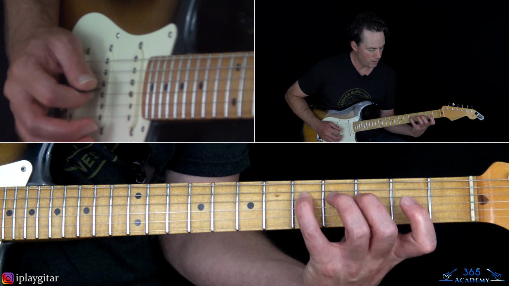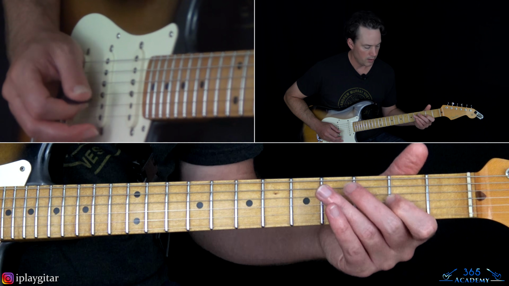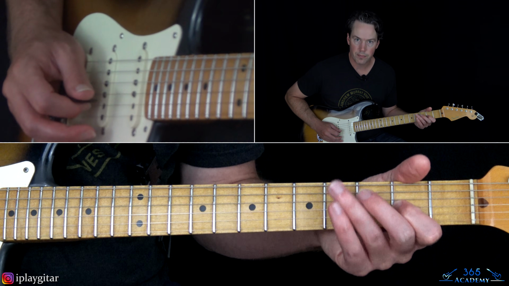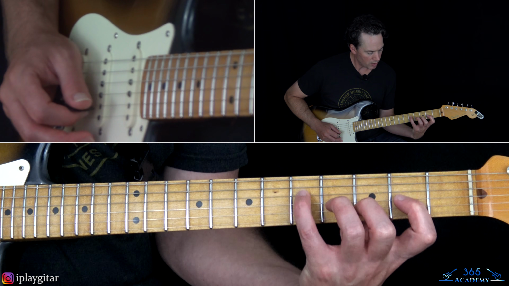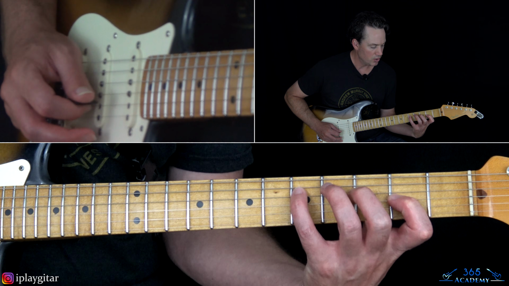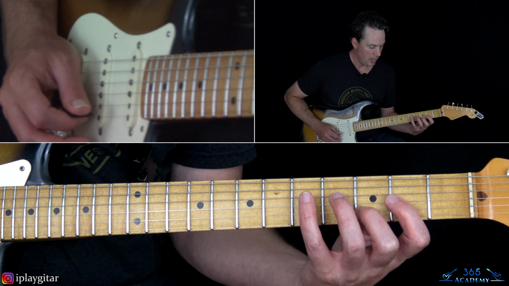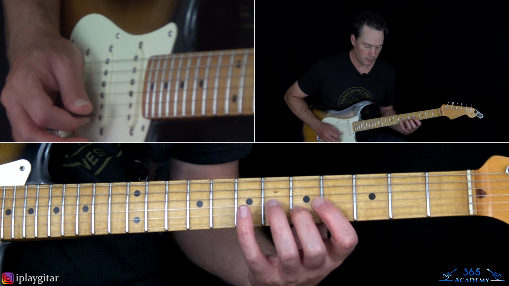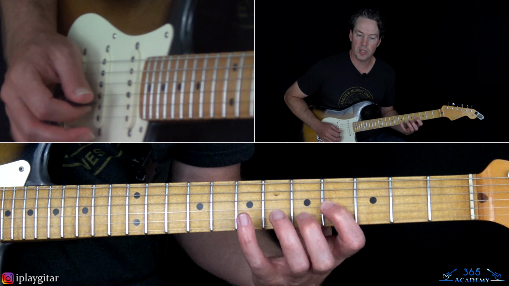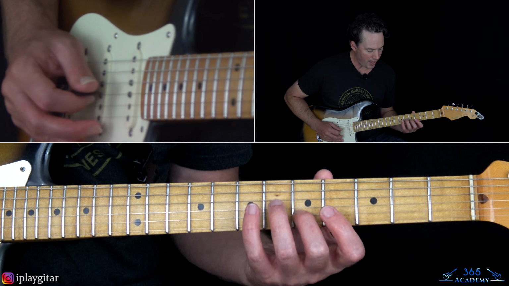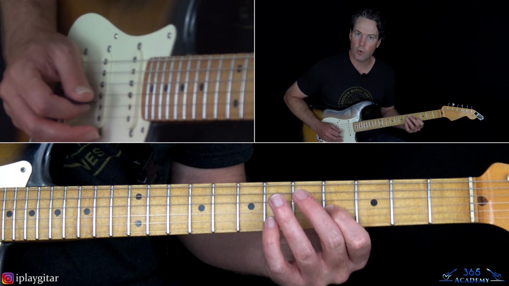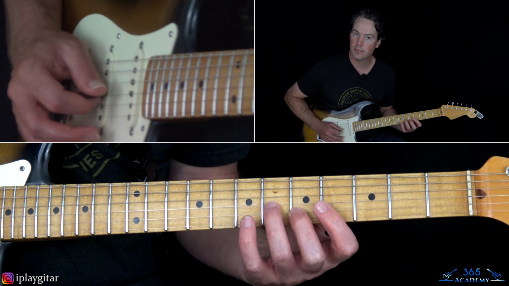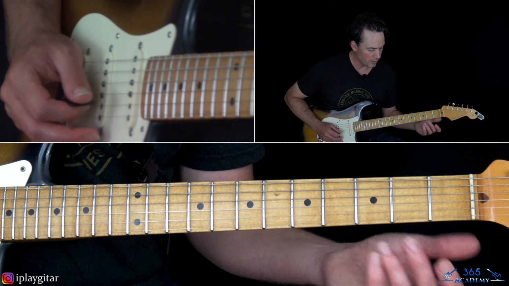So we have this so far. All right, now what you're going to do is pick across those same notes again: 5 on the D, 2 on the G, 3 on the B, and then take that exact same shape and move it up 2 frets. So this is 7 on the D, 4 on the G, 5 on the B, and then in that same way, 6-4 on the G. So all together.